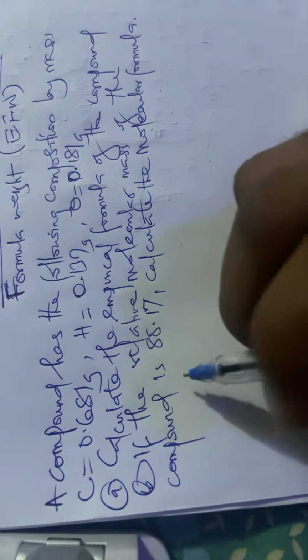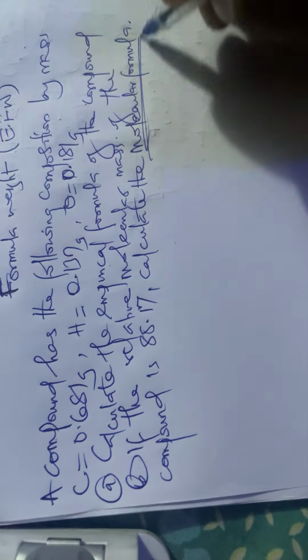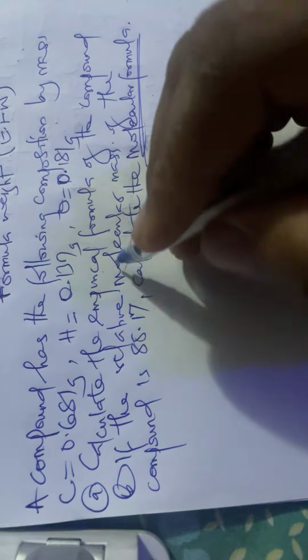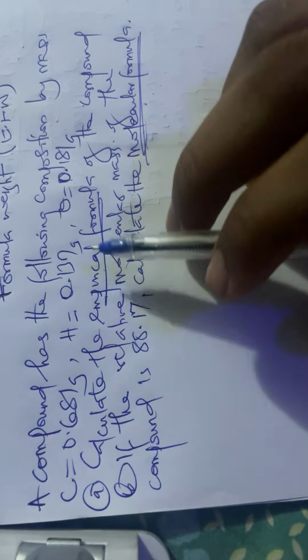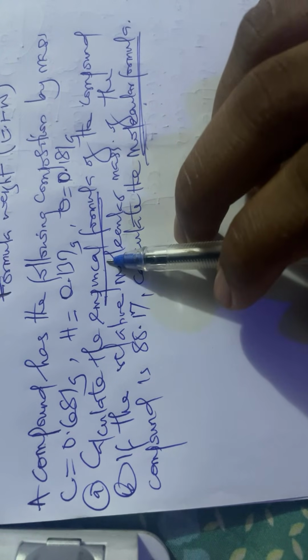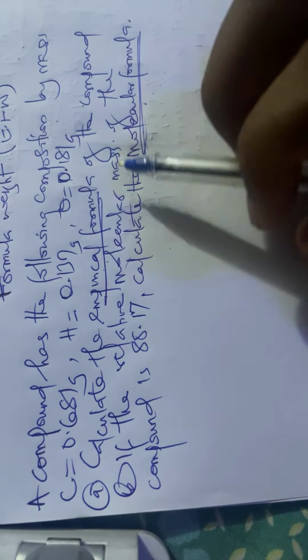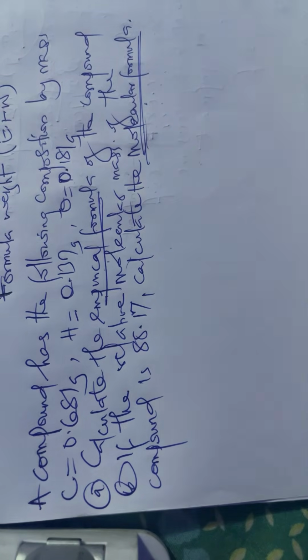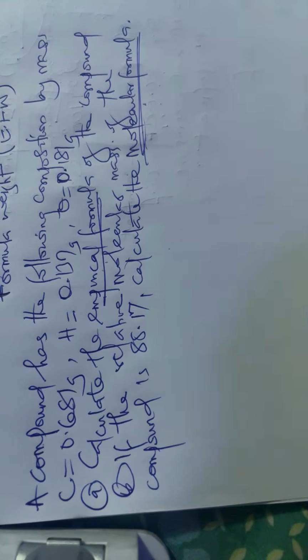So the first thing we are going to do is to calculate the empirical formula of the compound. Then secondly, we calculate the molecular formula. At least we now know how to calculate empirical formula, so it will not be difficult. But you cannot calculate molecular formula if you have not known the empirical formula of the compound. So it's important to know the empirical formula before you go ahead to calculate the molecular formula. All right, so now let's dive straight into that.